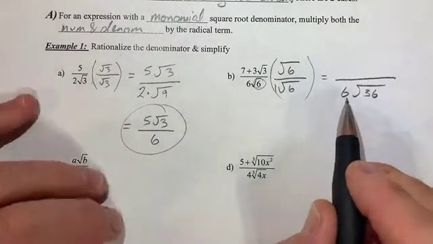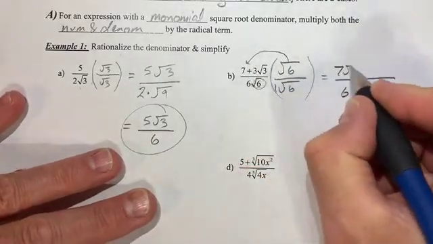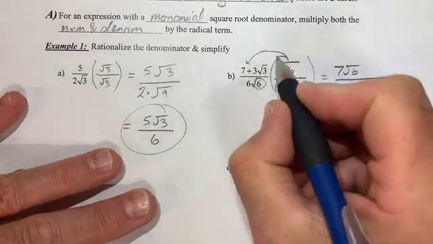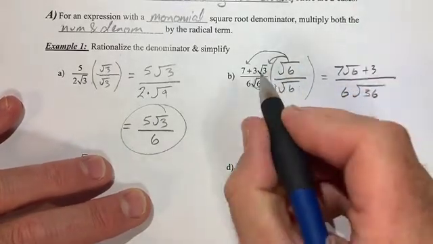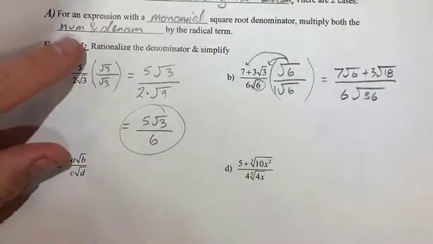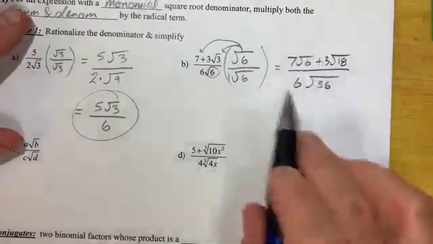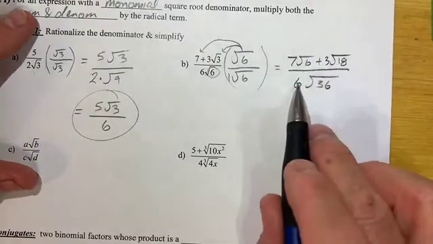It's a number. It's not a square root. What about the top? Root 6 times here, so this is 7 root 6. And then root 6 times 3 root 3, 3 times 1 is going to be 3 root 6, root 18. So this doesn't really look simplified. It looks bigger, but this will simplify. I know this is going to be 6 times 6.